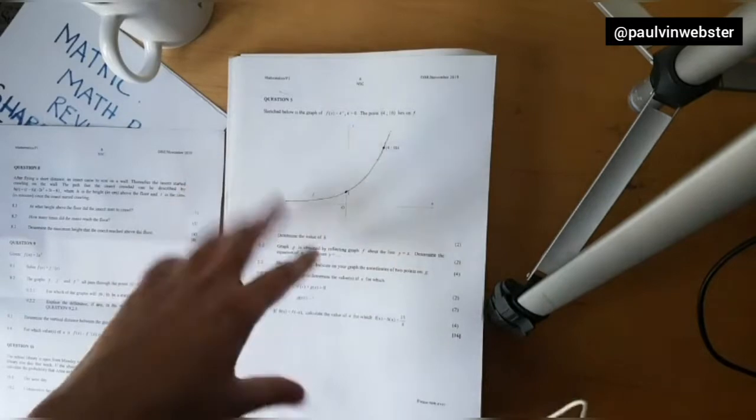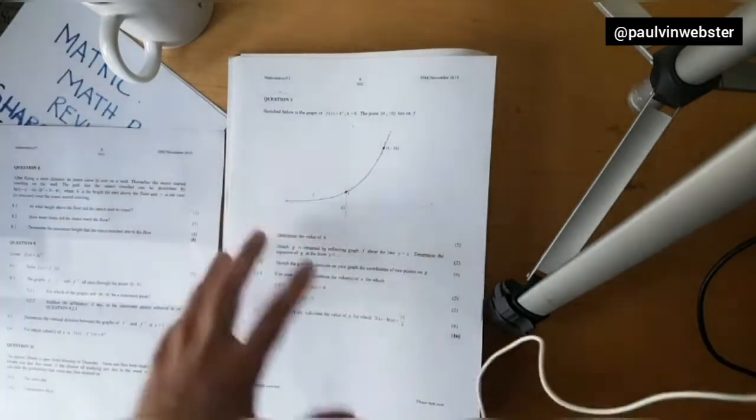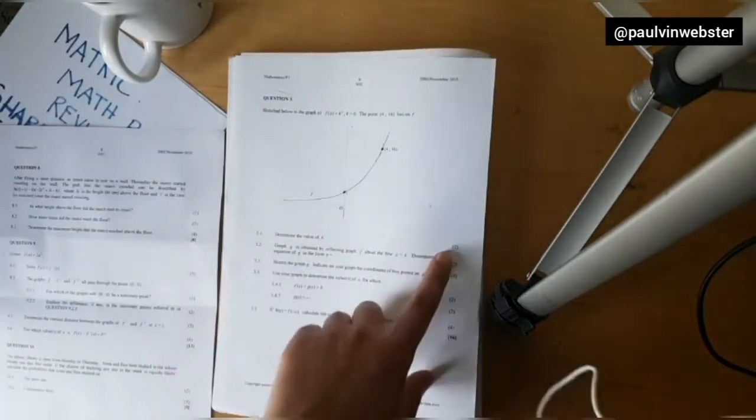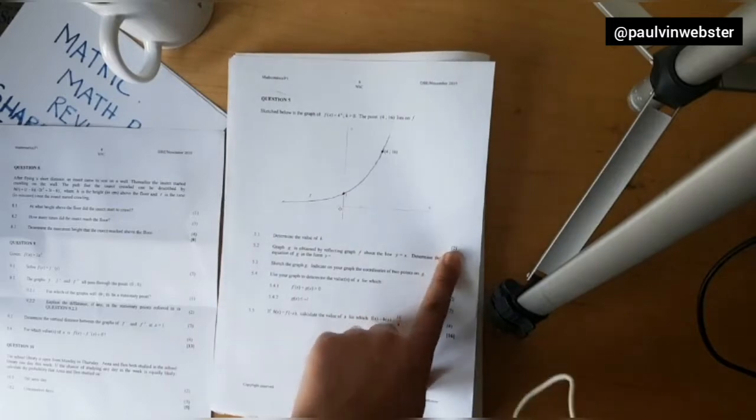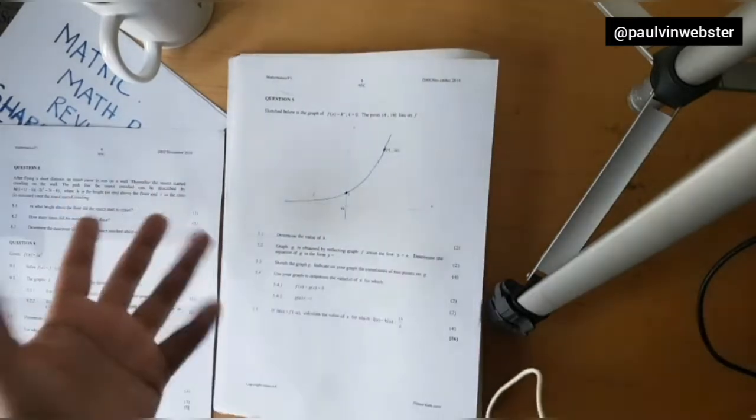Okay, so this is what I've said. Basically, this is the process we're going to do. I'm going to read a question and give you a few seconds' head start to do the question, and then we're going to do it together afterwards.